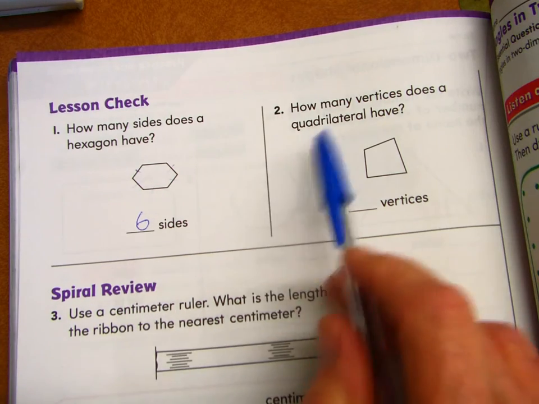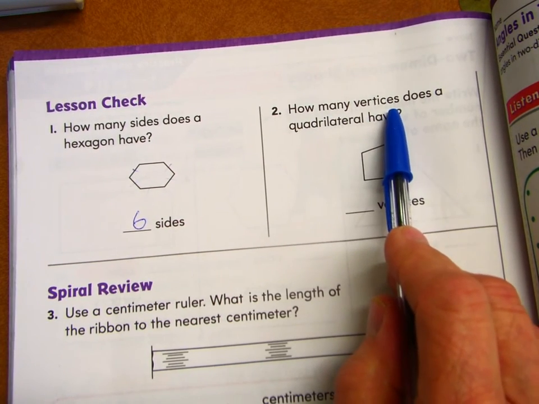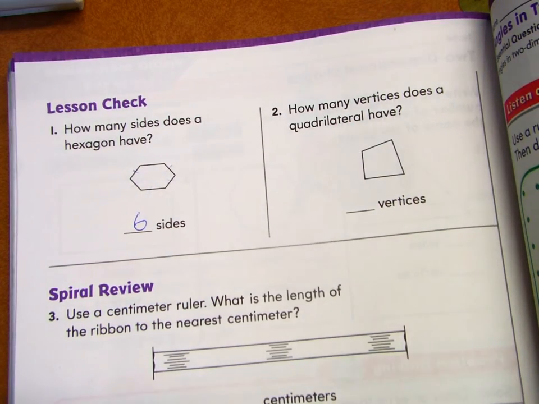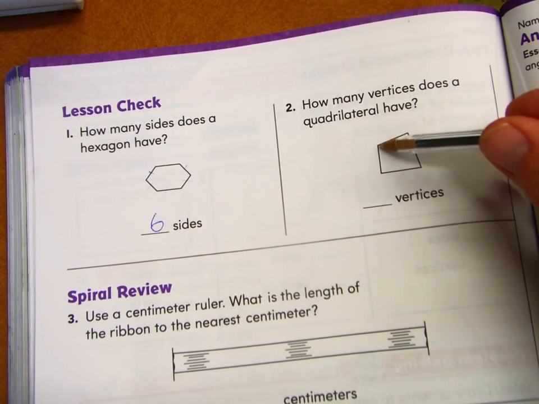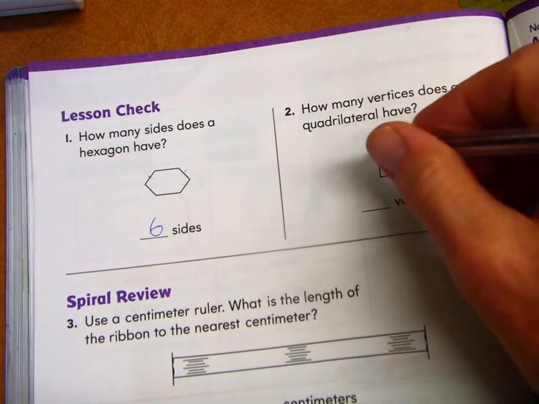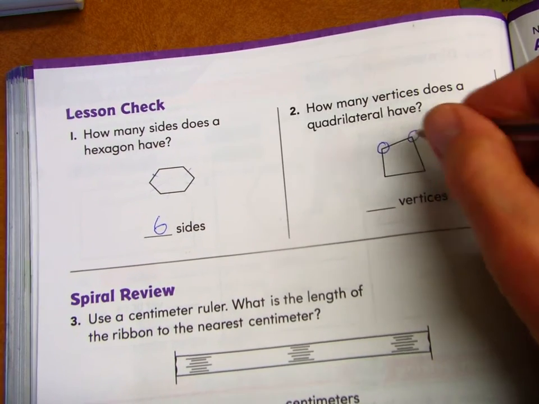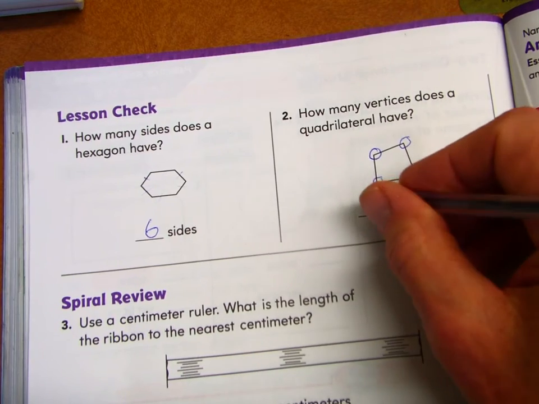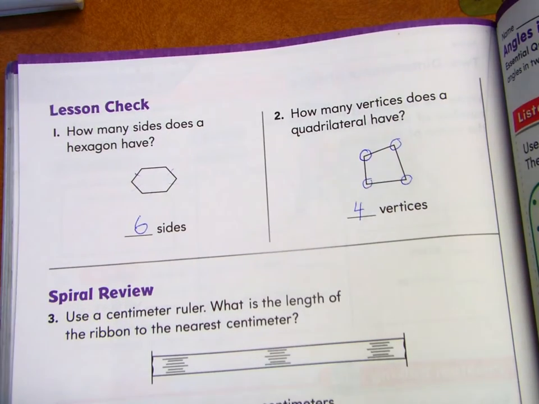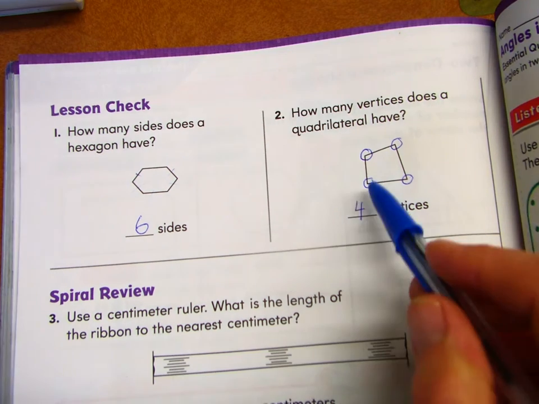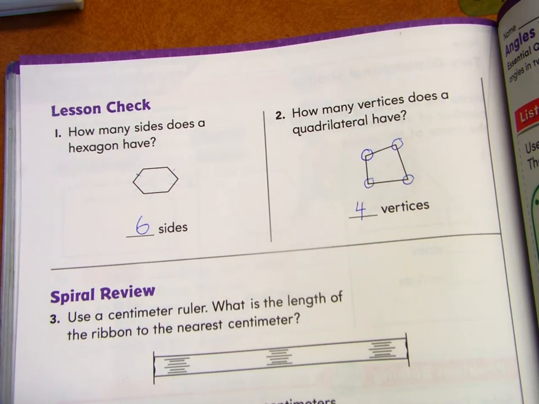Okay? How many vertices does a quadrilateral have? What's a vertex? A vertex is where two of the sides come together. The point that they make is called a vertex. When you have more than one, you call them vertices. This has 4 sides and 4 vertices. I do a circle around the vertices where the two sides come together.